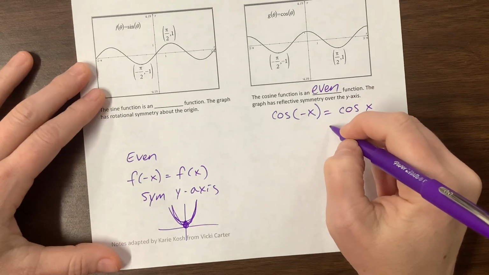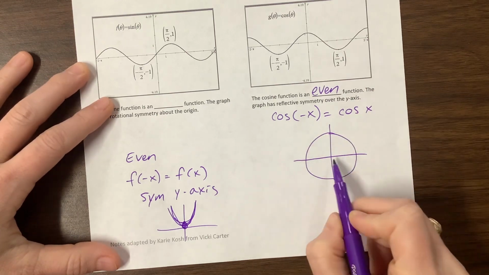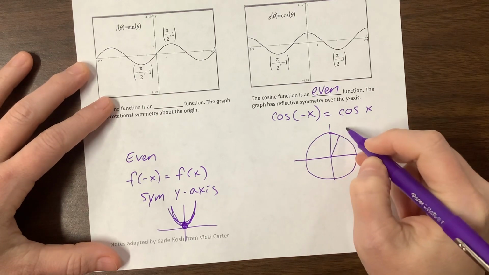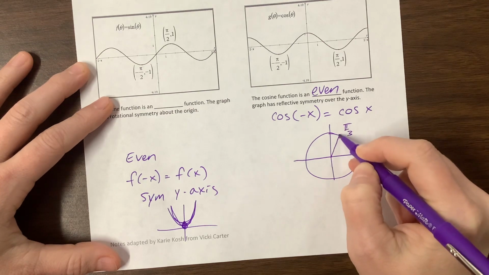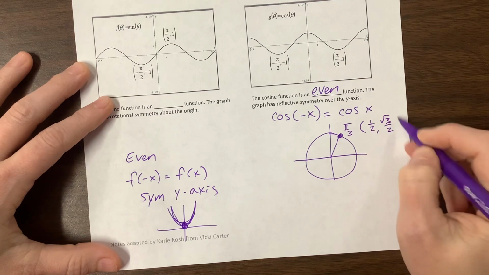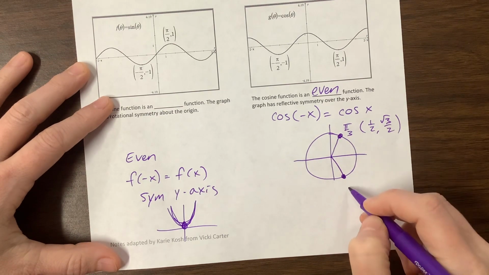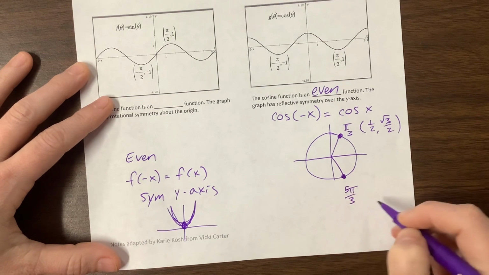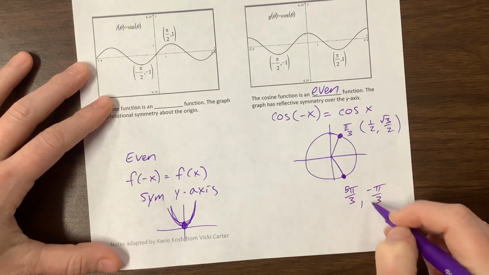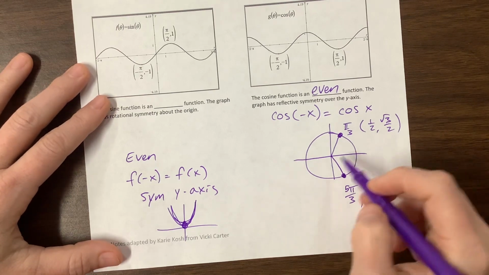If we jump to the unit circle, if we return to the unit circle, let's say we're looking at pi over 3. The x value here, which if you remember, is the coordinate 1/2, root 3 over 2. And this one down here, it's the angle 5 pi over 3, but it's also negative pi over 3. If you don't know this yet, go back and watch my other videos.